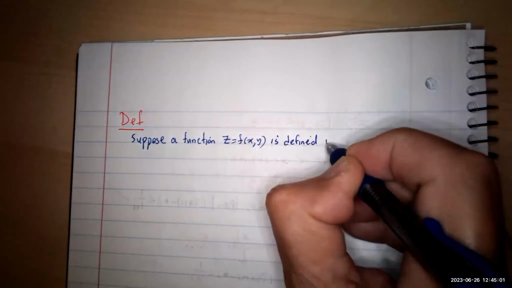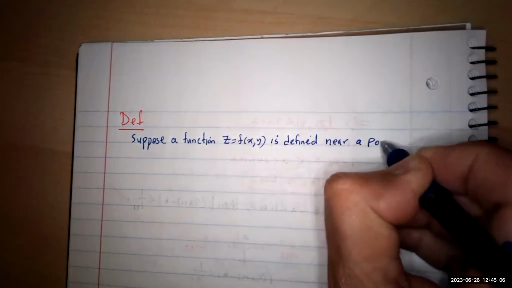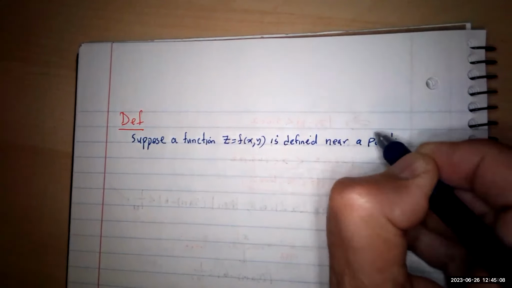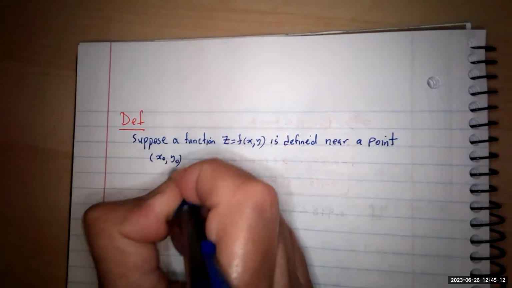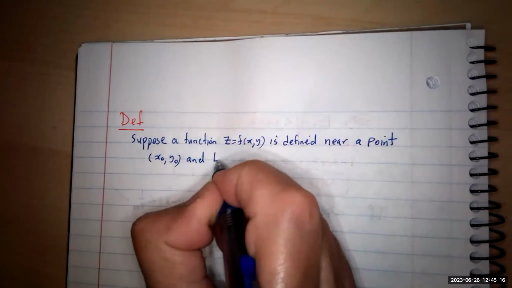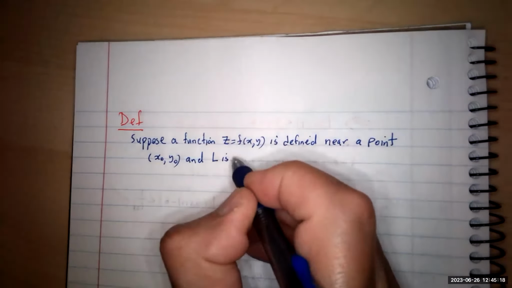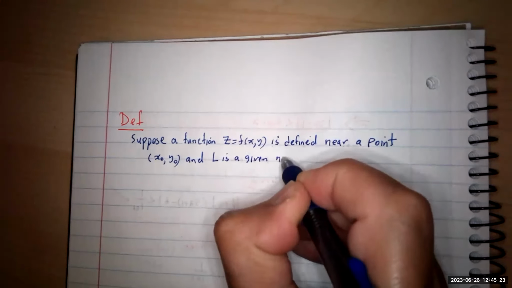Let's say near, like we do it in calculus one, near a point, again, not number. A point. The point this time is going to be x0, y0. We have the L, as we talked about, an L is a number, a given number.